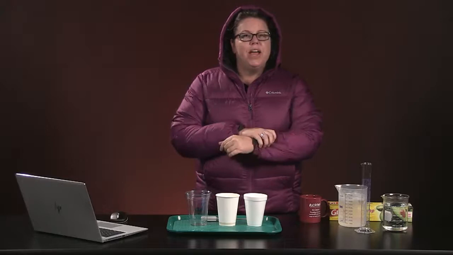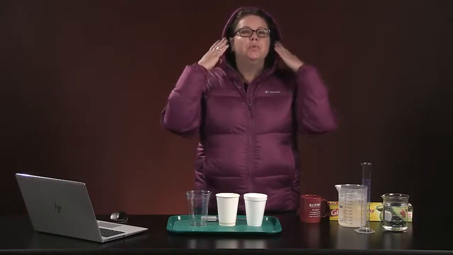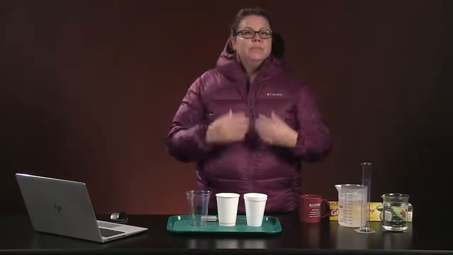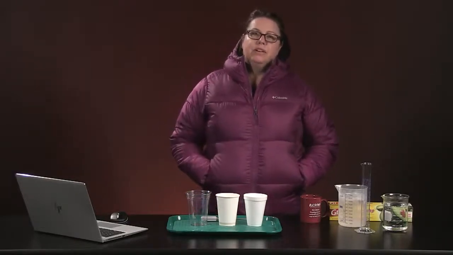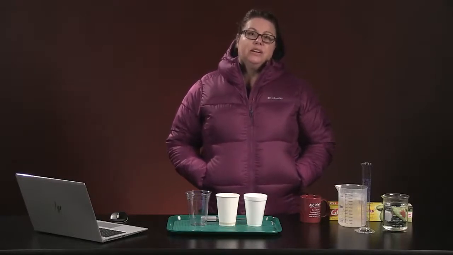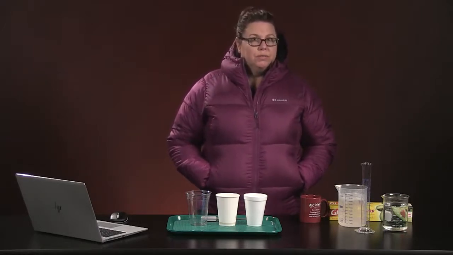If the material in this jacket slows the release of my body heat, what materials will slow the release of thermal energy of a liquid? Today, you will conduct an experiment to decide whether a material is a better insulator or conductor of heat energy. Materials that are good conductors of thermal energy are called thermal conductors. Materials that are poor conductors of thermal energy are called thermal insulators.